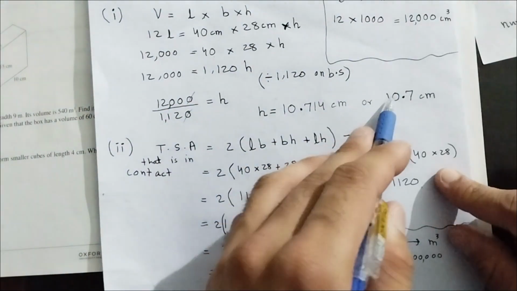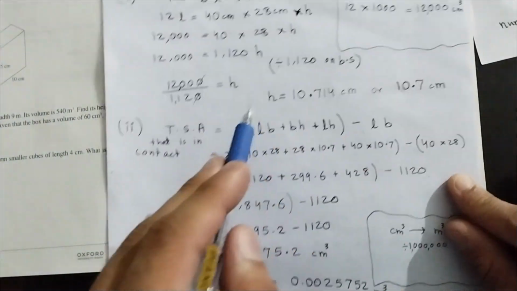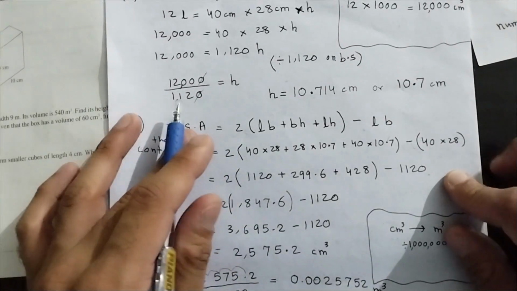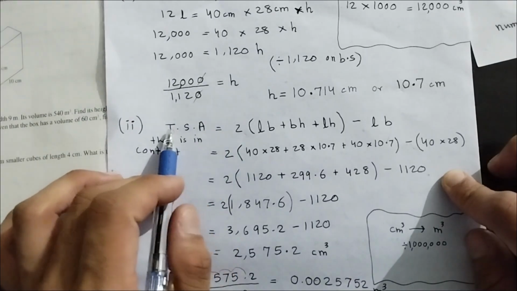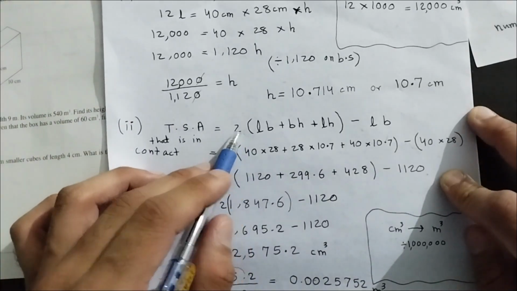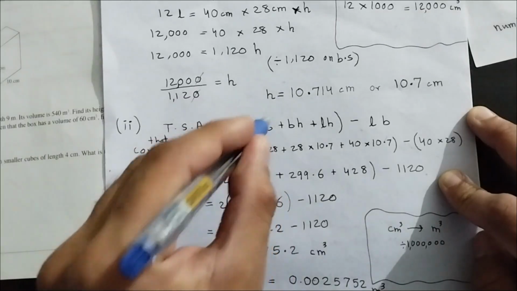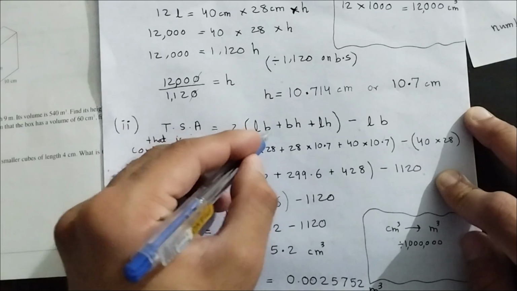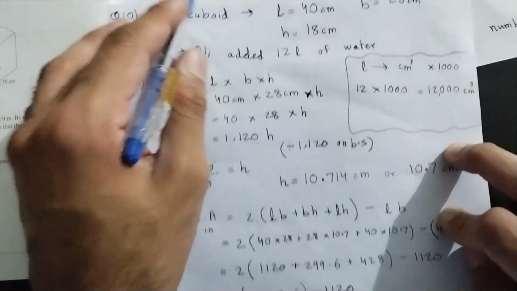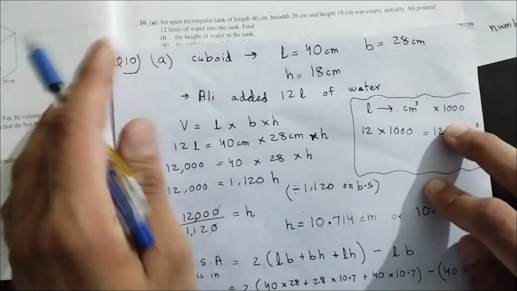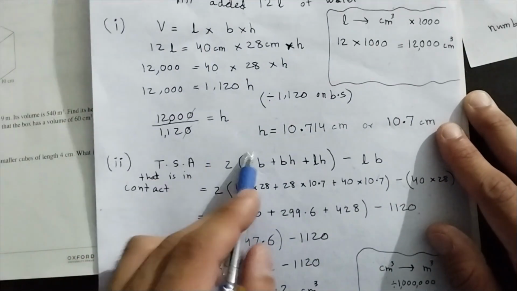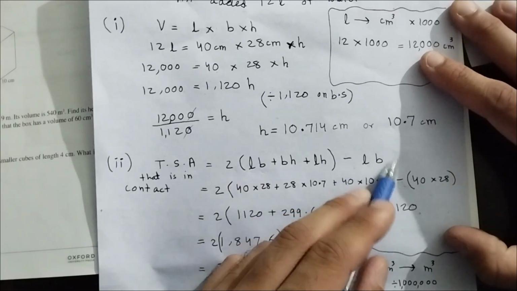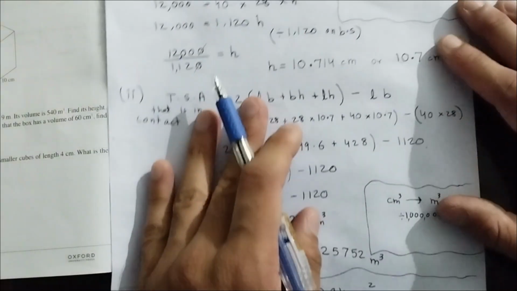So we're going to use this height in the formula of total surface area that is in contact, right? So again, when we're talking about the total surface area, the formula that we use in this chapter is for 6 faces. A cuboid has 6 faces, but since we're talking about an open rectangular tank, that means one of the faces is missing. We only have 5 faces here. So what are we going to do? We're going to subtract the top face. The top face is equal to length multiplied by breadth. So the area of the top face, we're going to subtract it.